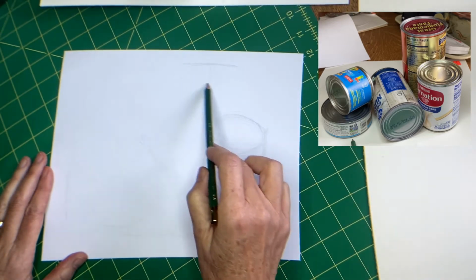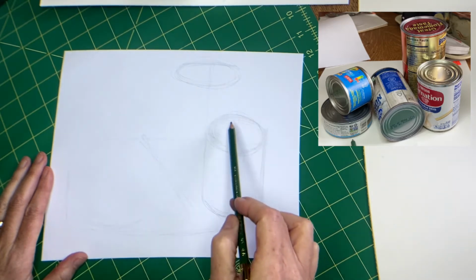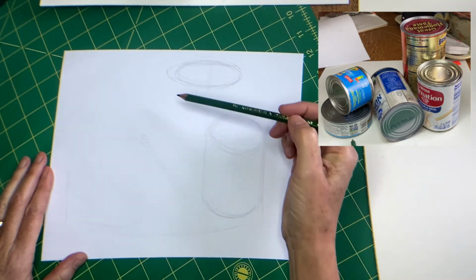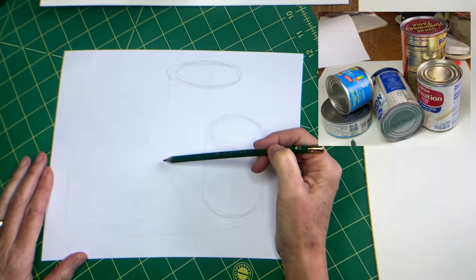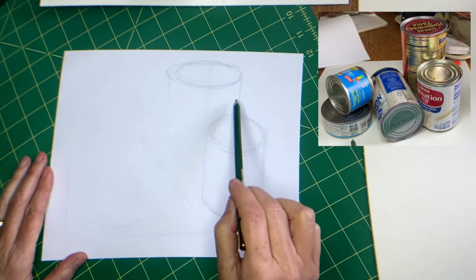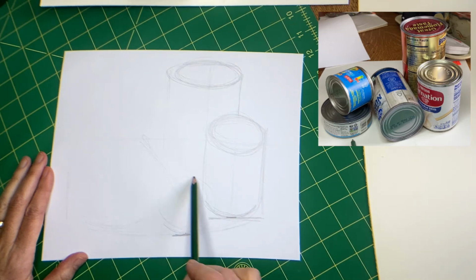Now, the top, I can see a lot of the top of that tallest can too. It's wider than this can, so it's going to be a little bit wider. And then noticing, where does it intersect with this can when it comes down? And then this one, thinking about the space between, where does this one hit the table and where does this diagonal can hit the table? Right about there.